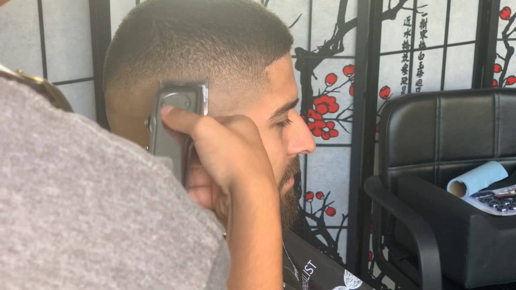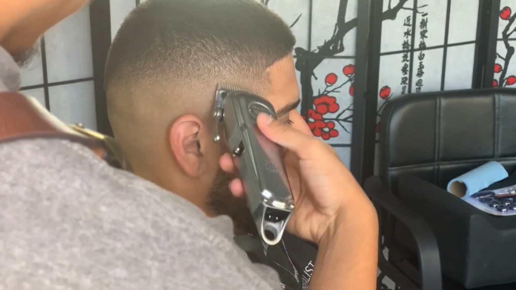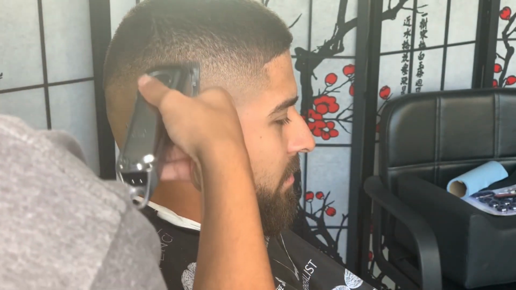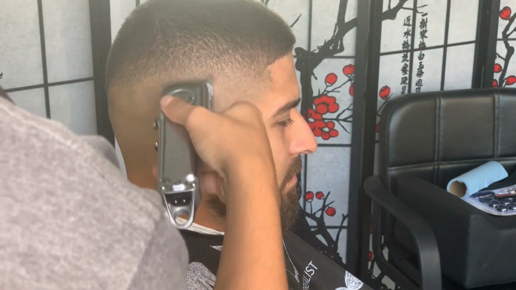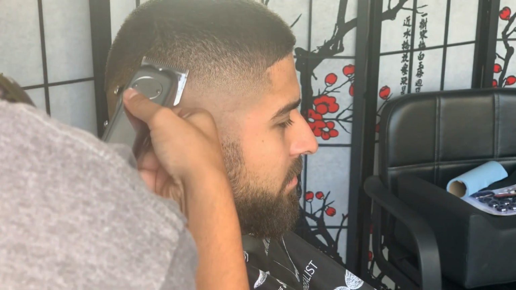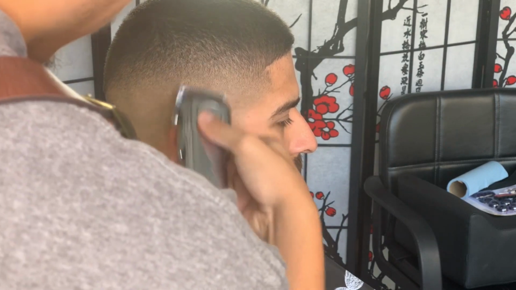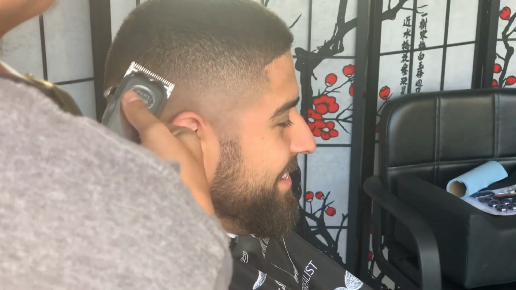Then I'm going to start to close up my lever, and I want you to notice that as I close up my lever, I begin to angle my clipper more onto that corner of the blade, because as I close it up we're going to a shorter length and I only want to hit specific hairs. So we angle the clipper more to get that effect.